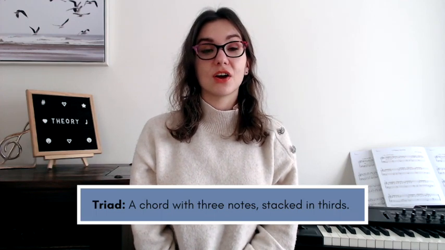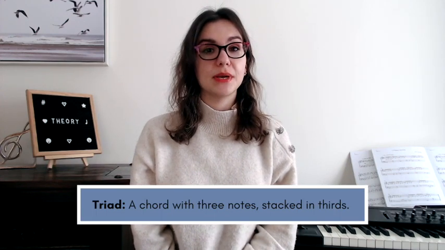Let's start by talking about triads. Triads are when we have a chord with 3 different notes. We have 3 notes that are stacked up on top of each other like this. These are 2 skips in a row. The bottom note is called the root of the chord, the middle note is called the third of the chord, and the top note is called the fifth of the chord.